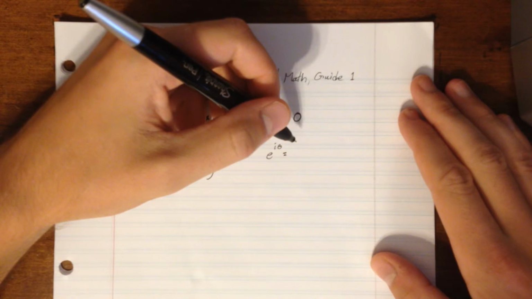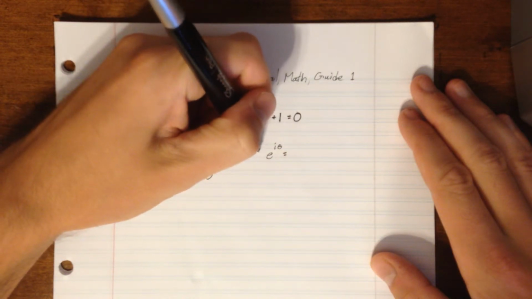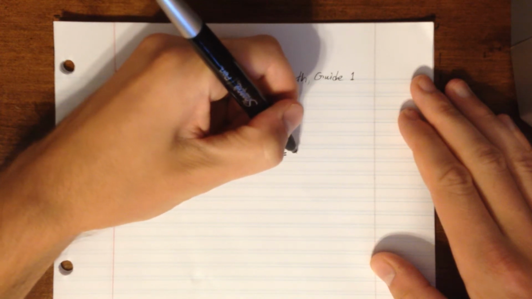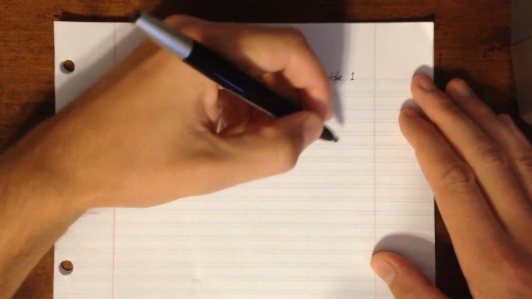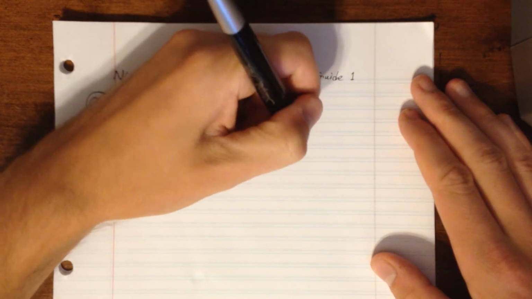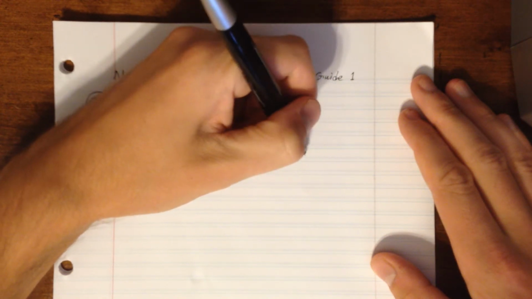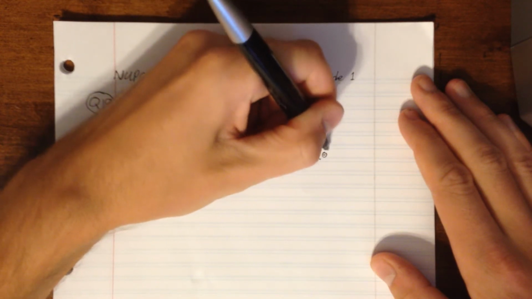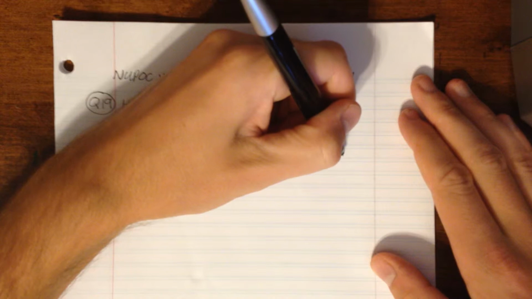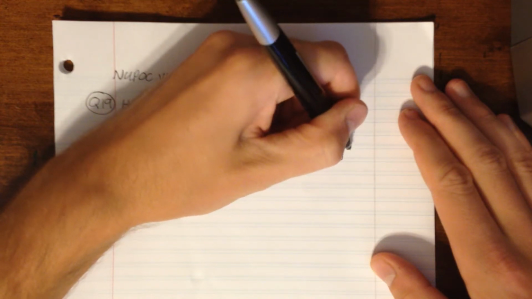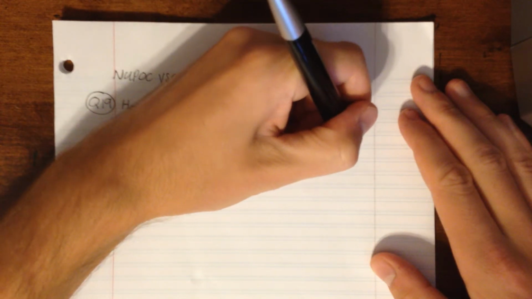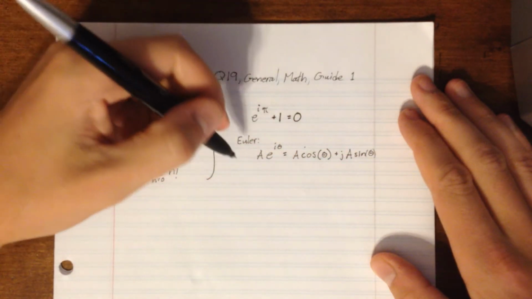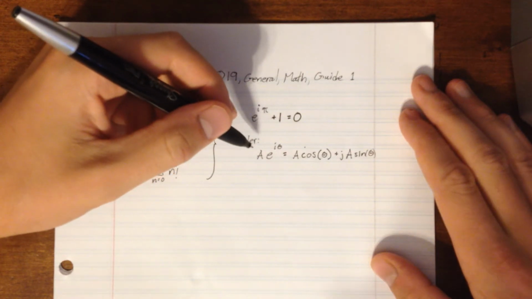So what we have is e to the i, and we could even put some sort of amplitude out here, A e to the i theta equals A times, we'll just put it on each factor, cosine theta plus j A sine theta. Here our A is just 1, so we don't really need to worry about that.